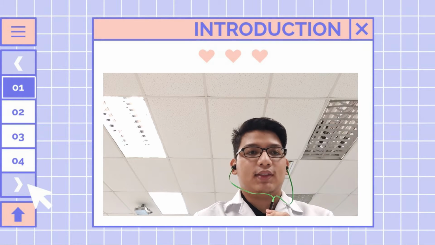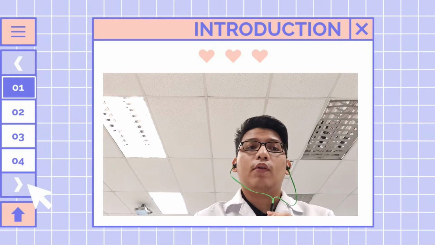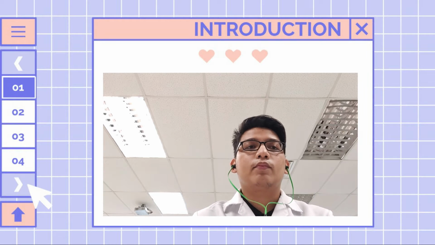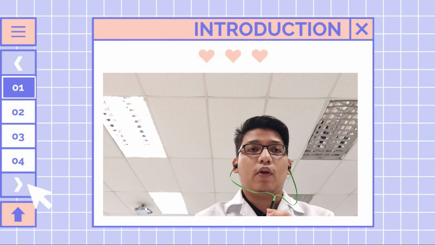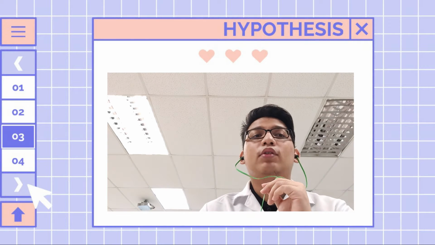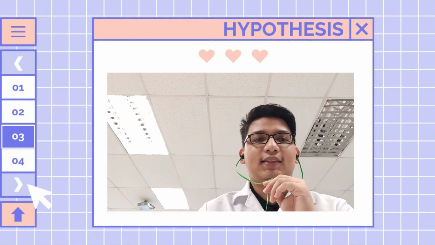The rate of photosynthesis is affected by the following factors, which are the concentration of carbon dioxide, availability of water, and the light intensity. The objective of the experiment is to determine the effect of light distance on the rate of photosynthesis, while the hypothesis of the experiment is if the light intensity increases, the rate of photosynthesis also increases.